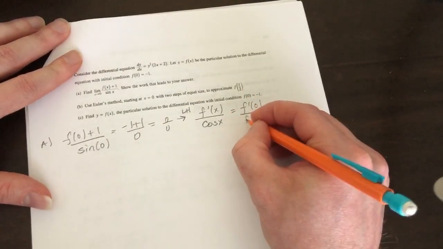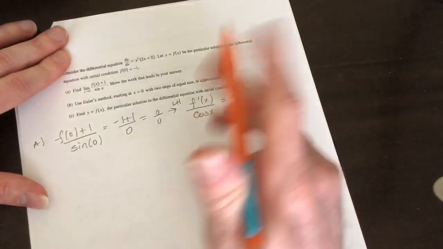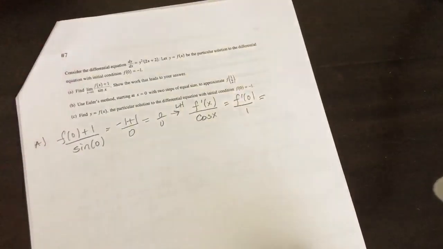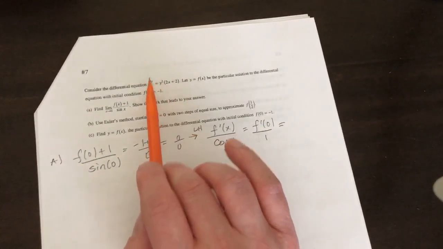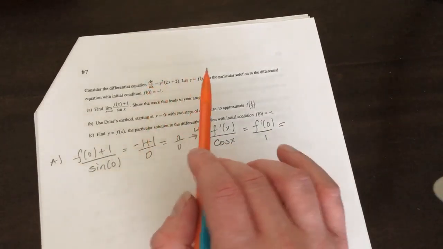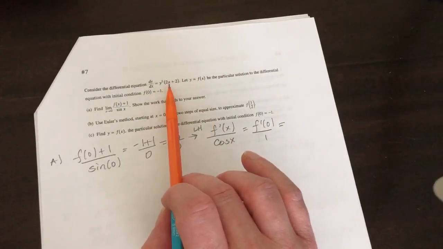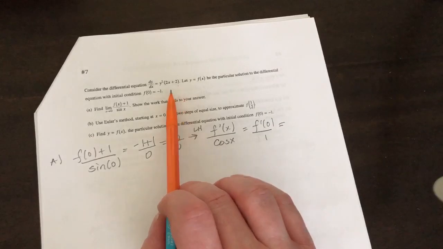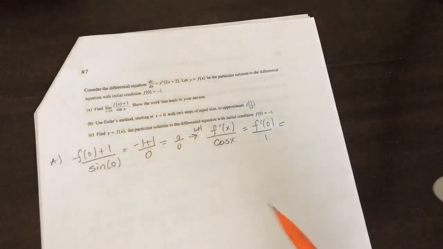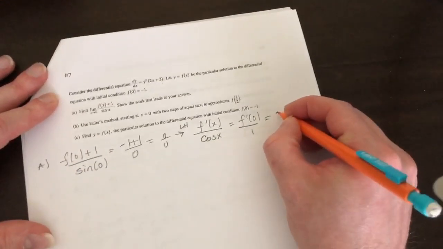So cosine of 0 is 1. Now, how do I find my derivative? Well, I'm given dy dx. Okay? So I'm going to plug in a 0 for x. So 0 plus 2 is 2. And negative 1 squared is 1. So 2 times 1 gives you 2.